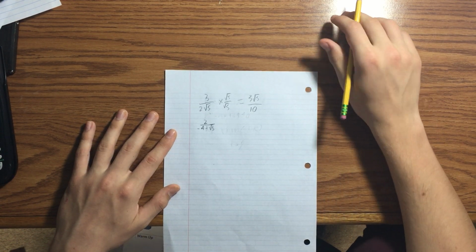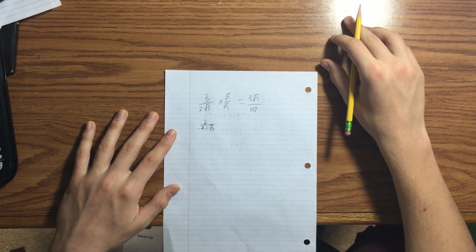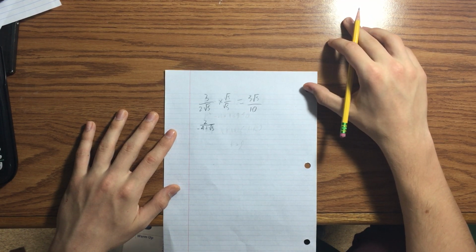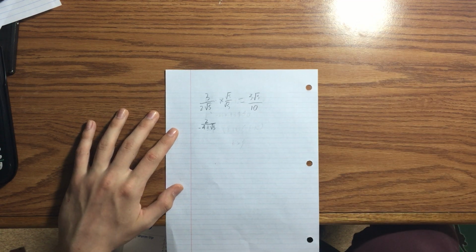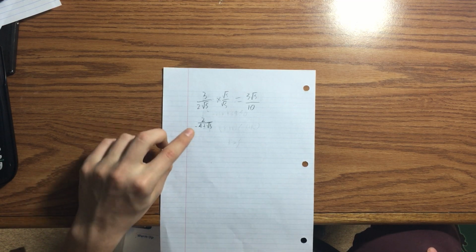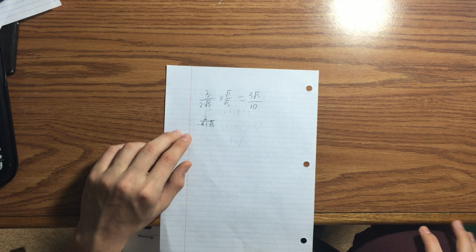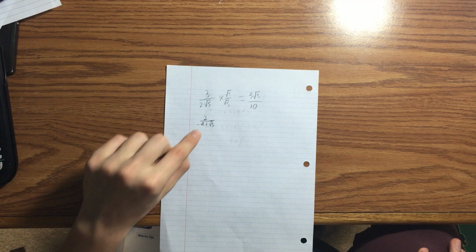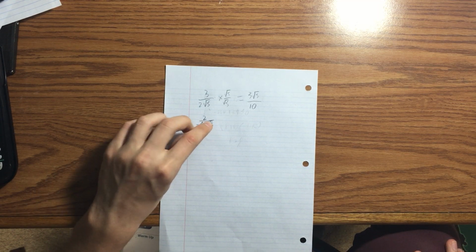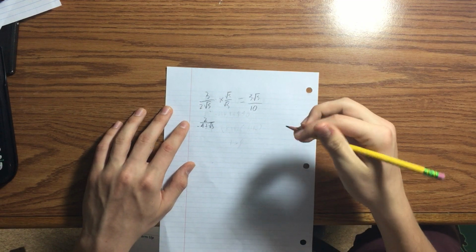Alright, so let's say we have 2 over negative 4 plus radical 3. Now, what we have to do is multiply by what's called the conjugate of this denominator. The conjugate is what's multiplied to this so that the product is a rational number.